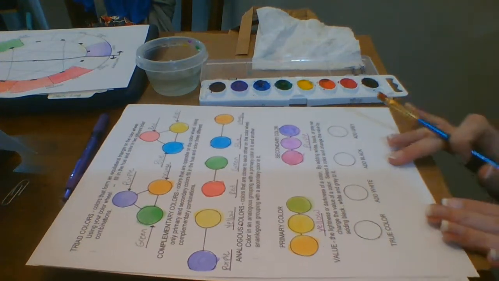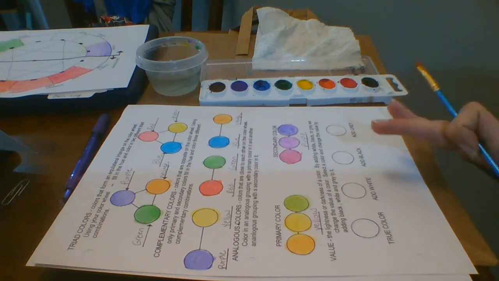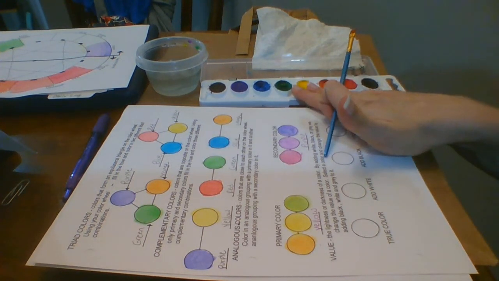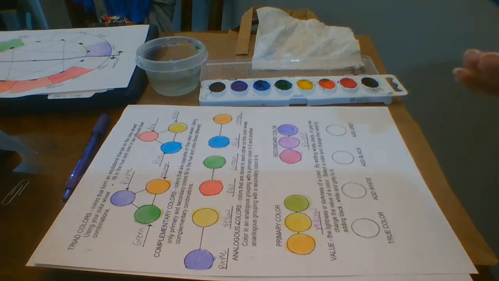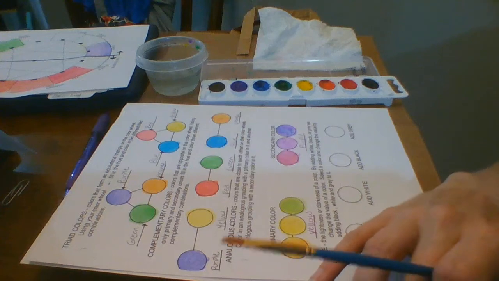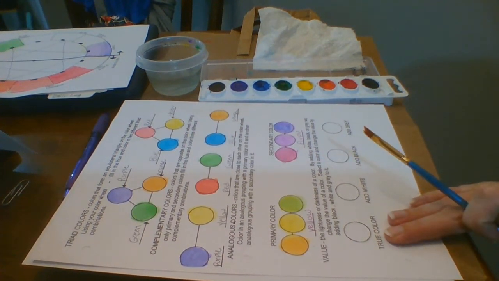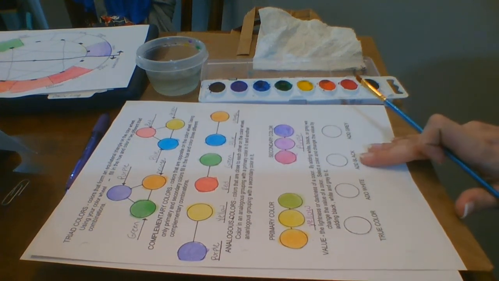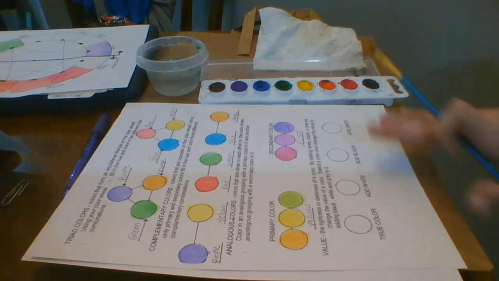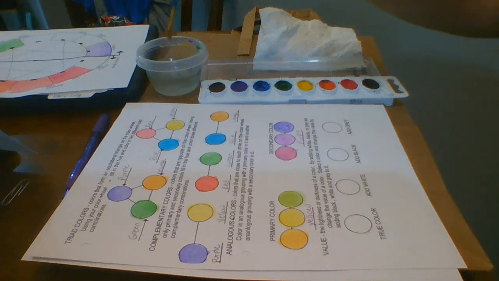Then what I'm going to do down here is value. So value is how light or how dark a color is. I know some of you guys have on your watercolor palette a lighter green or a lighter orange or lighter purple already. So in this case, I'm going to have you put in the true color that you want to start with. You can select any that you want. And then you're going to practice adding just white to that color, then just black to that color, and then just gray to that color to see how it changes the value of what you're working with. So my favorite color is purple, so I'm going to try that for the purple.